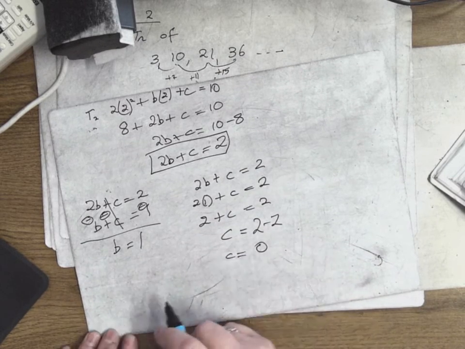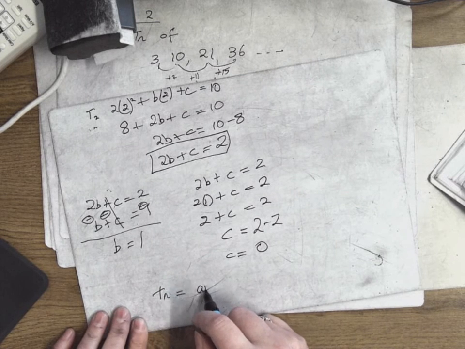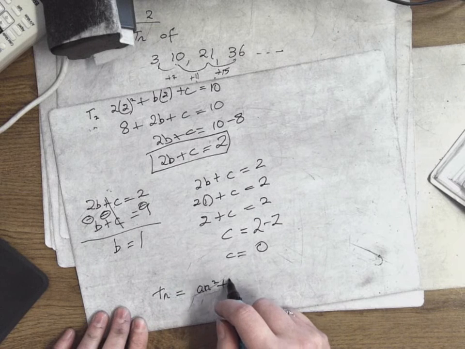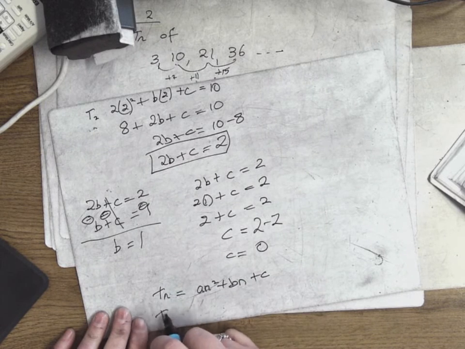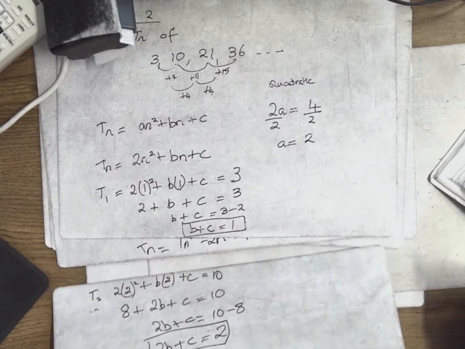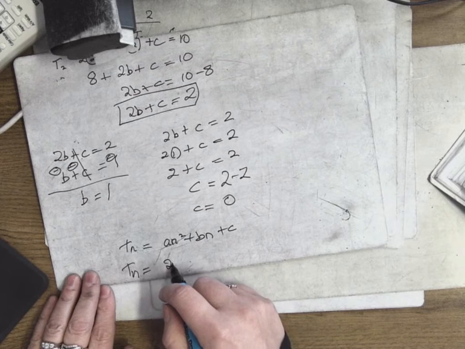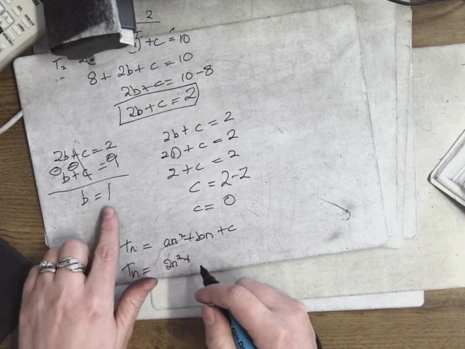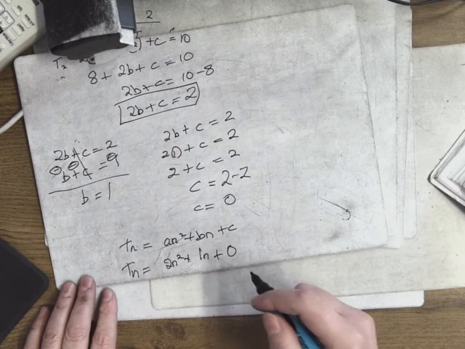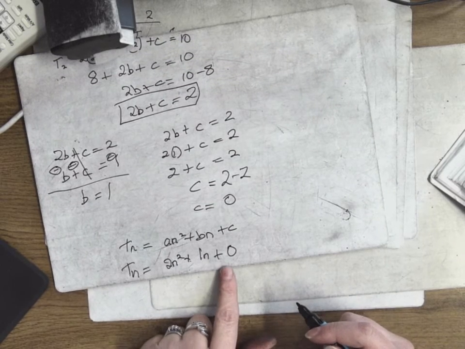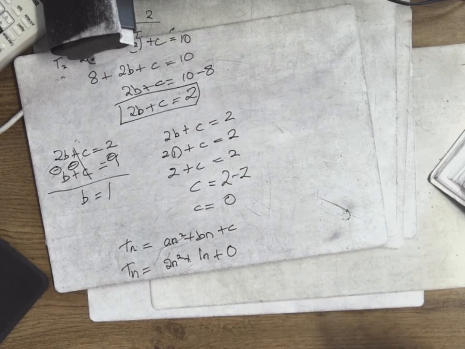So remember the question was find Tn. So Tn is equal to An squared plus Bn plus C. So that means A turned out to be, what did A turn out to be? 2. So A turned out to be 2n squared. B turned out to be 1, so 1n. And C turned out to be 0. And that's your answer. You don't need to put the plus 0 at the end because that doesn't mean anything. Okay? And that's your answer.